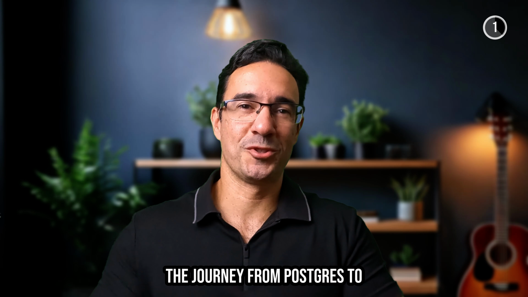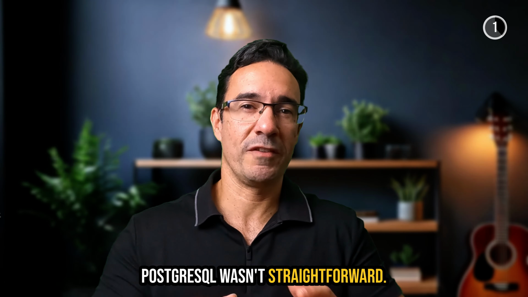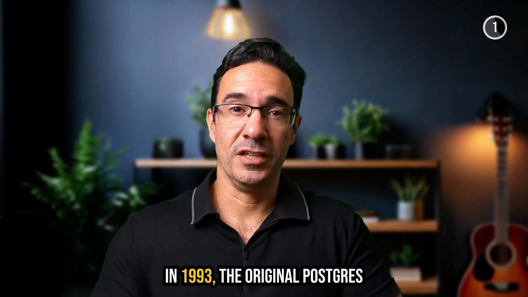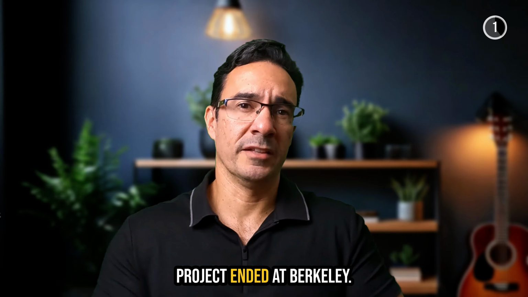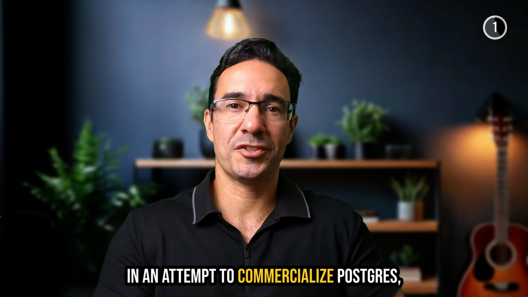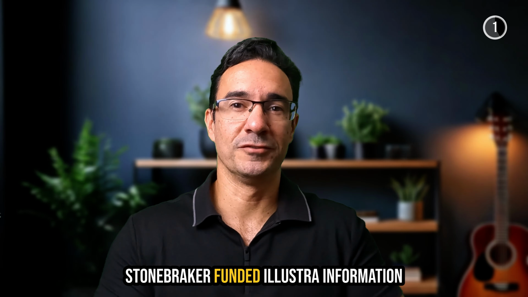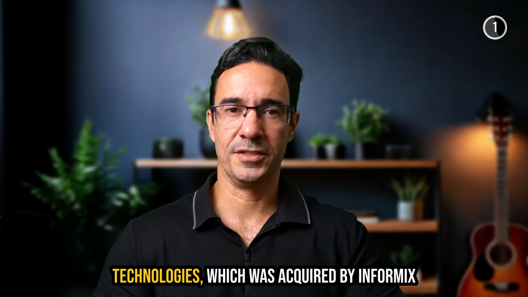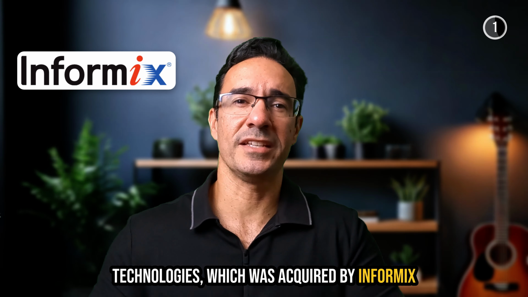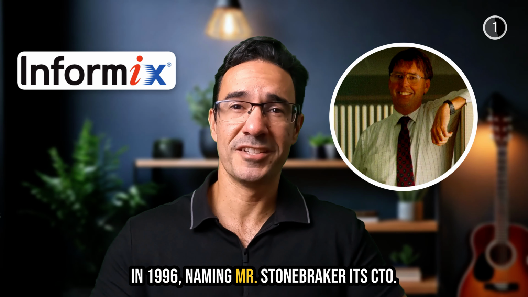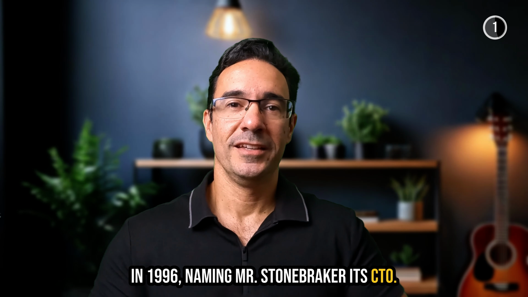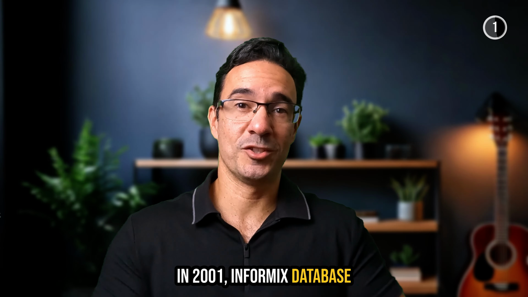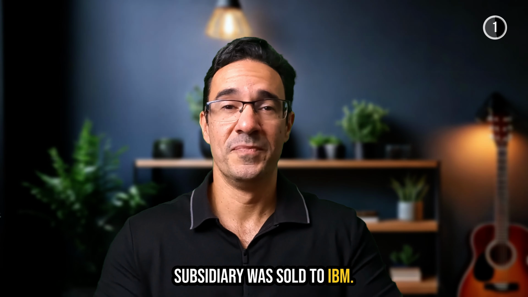The journey from Postgres to PostgreSQL wasn't straightforward. In 1993, the original Postgres project ended at Berkeley. In an attempt to commercialize Postgres, Stonebraker founded Illustra Information Technologies, which was acquired by Informix in 1996, naming Mr. Stonebraker its CTO. In 2001, Informix's database subsidiary was sold to IBM.